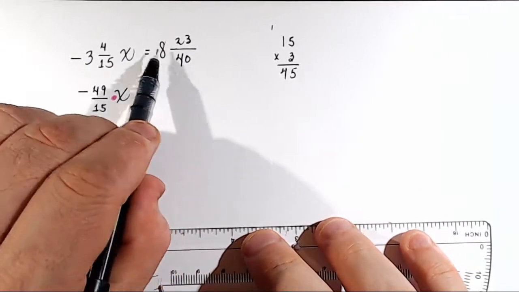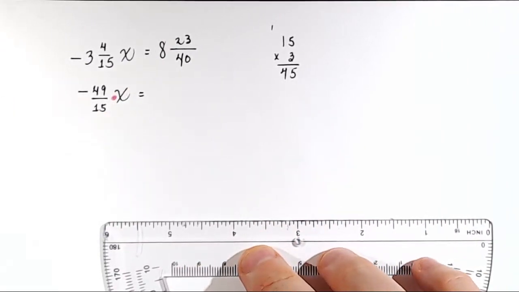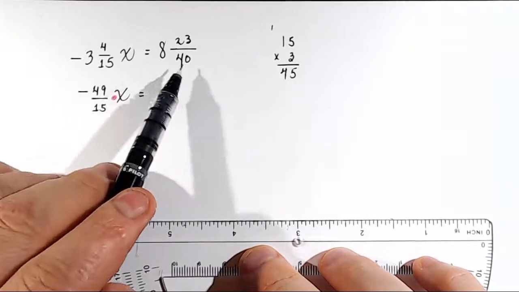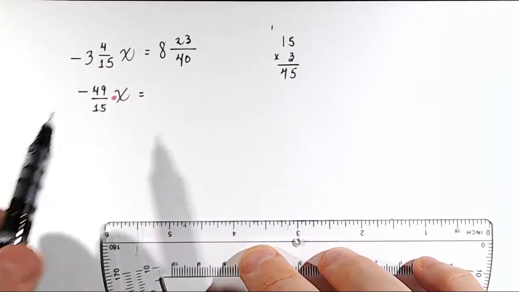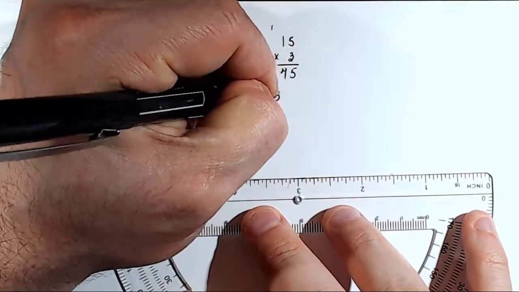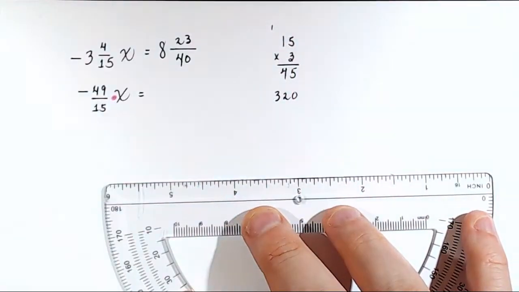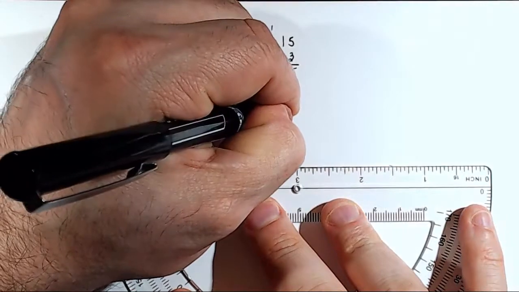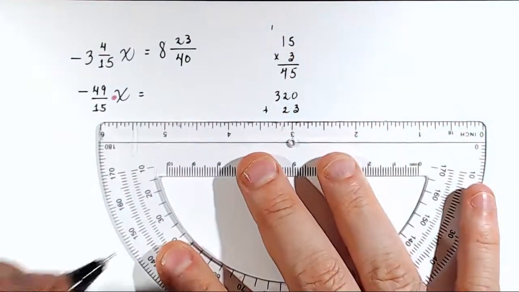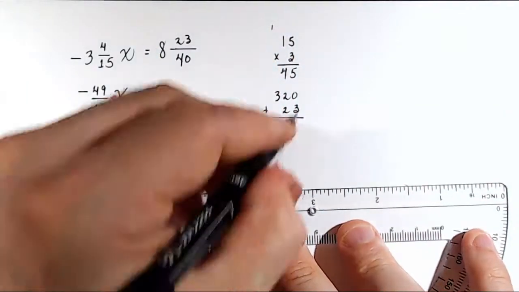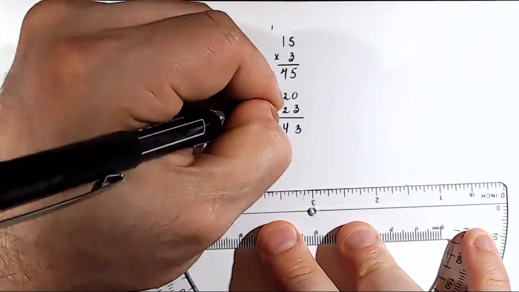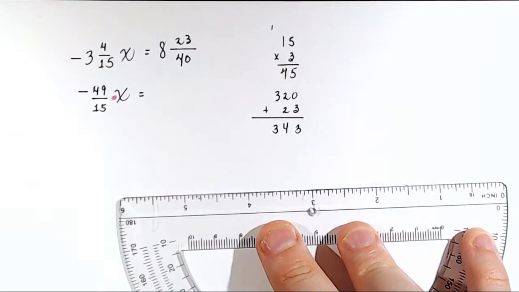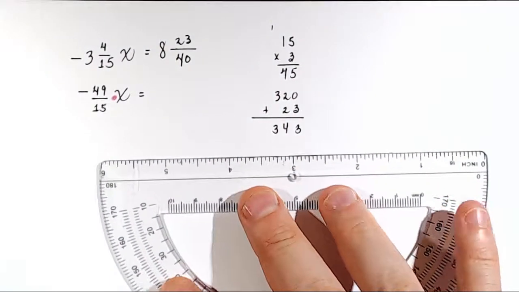First, we have to multiply 40 by 8. The way I tell students to do this is to think, what is 4 times 8? Well, that's 32. Just add a 0. That's 320. Now we have to add 320 to 23. It could help to stack add this. 0 plus 3 is 3. 2 plus 2 is 4. 3 plus 0 is 3. So 320 plus 23 is 343.